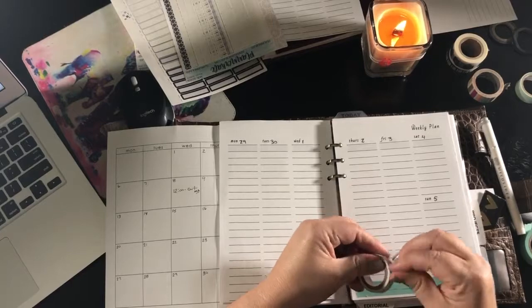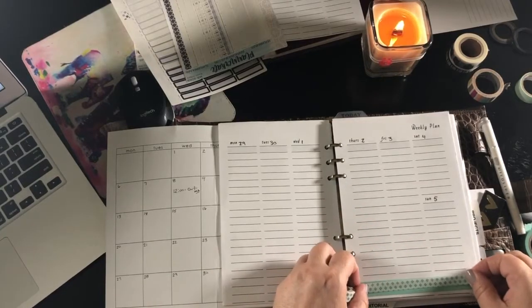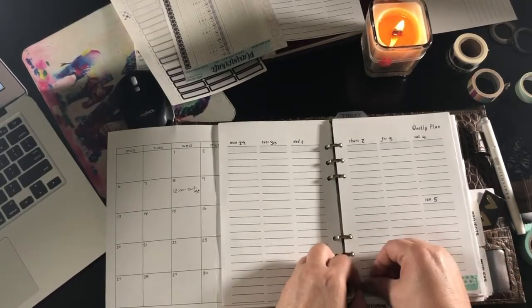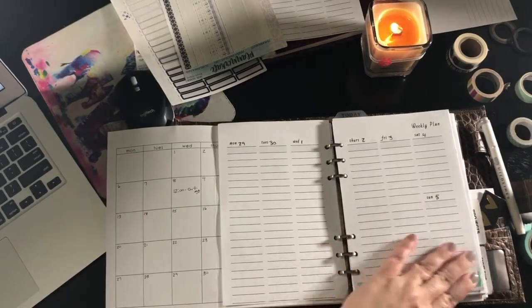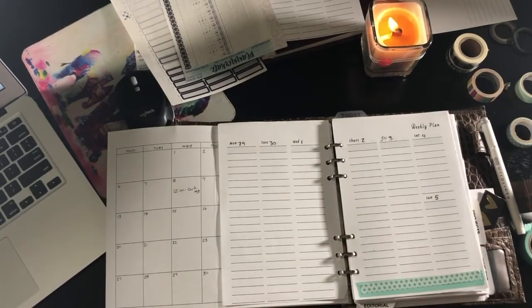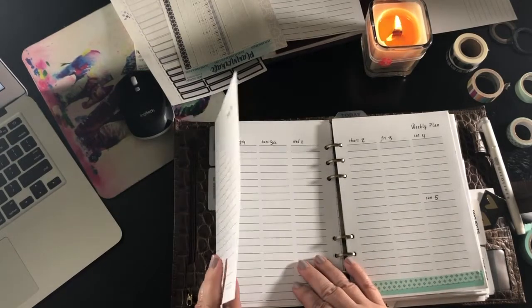I really like how the washi at the bottom of the page with 2 pieces of washi turned out. I think that looked really cute. I'm really just trying to get my thoughts in order on how I want to plan this week and the things that I want to get done.